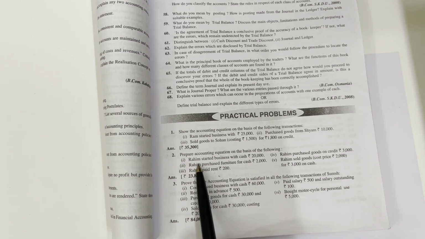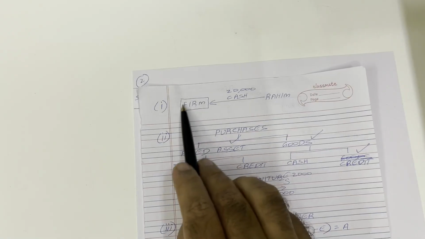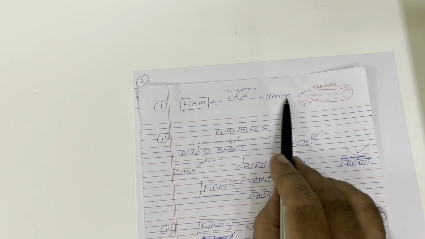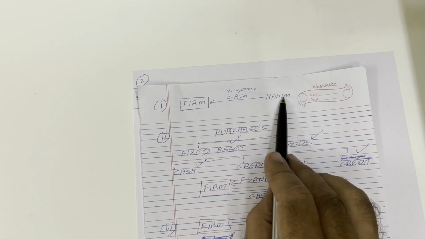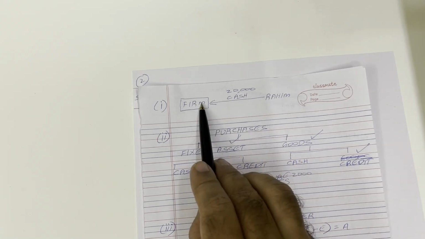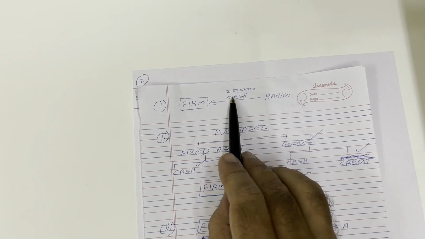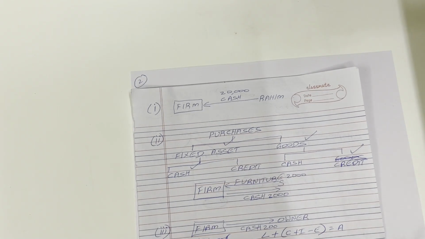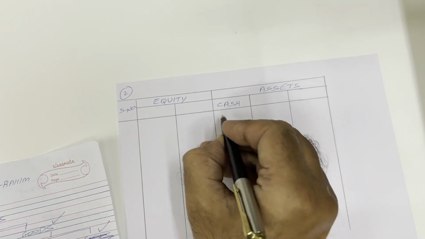First point is Rahim started business with cash 20,000 rupees. We are preparing accounts in the firm's books, so think from the firm's point of view. The owner's name is Rahim. To start this business, Rahim brought 20,000 rupees cash. So to the firm, capital is coming from the owner. So on the asset side, cash is affected. 20,000 cash is coming, so on the asset side, cash 20,000 rupees.